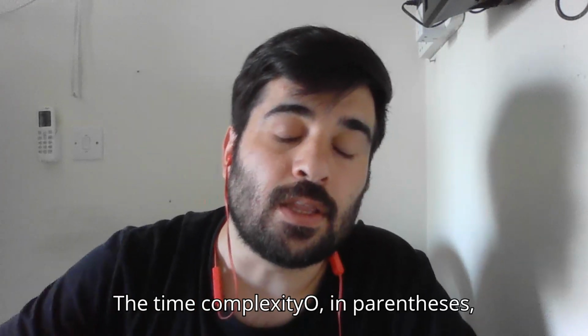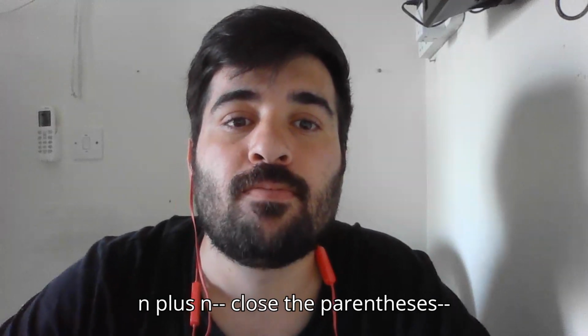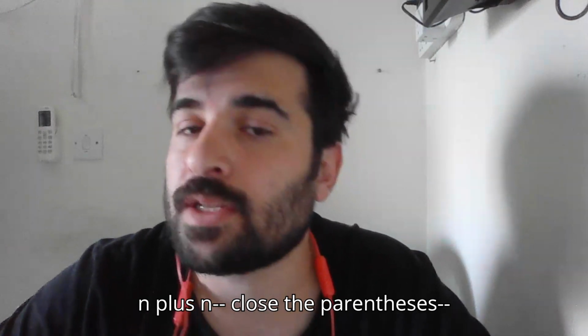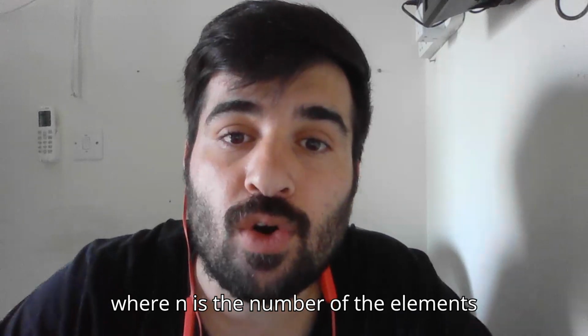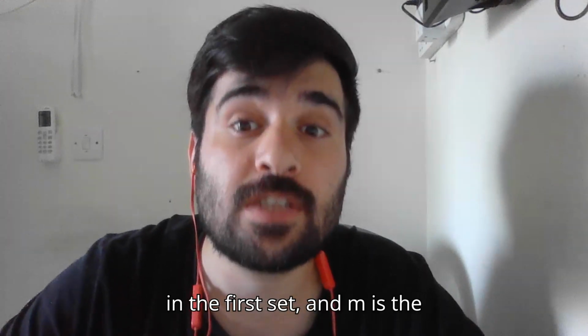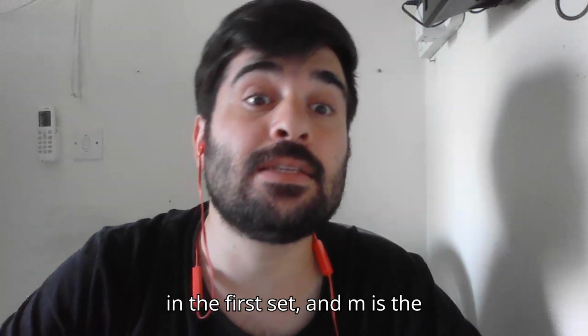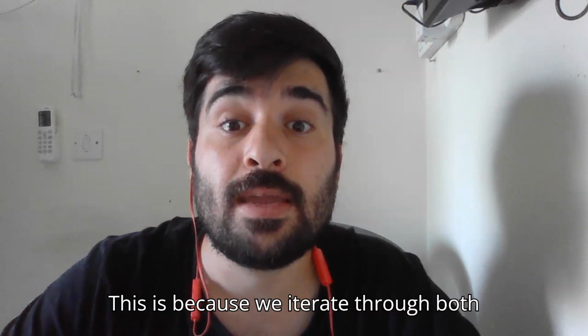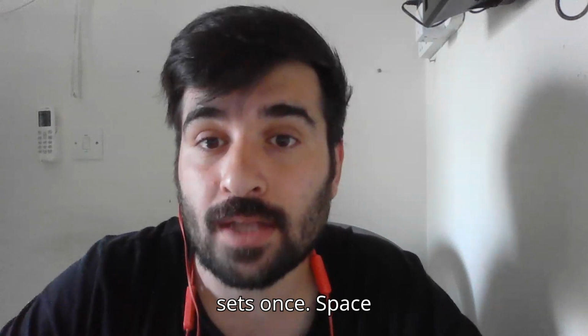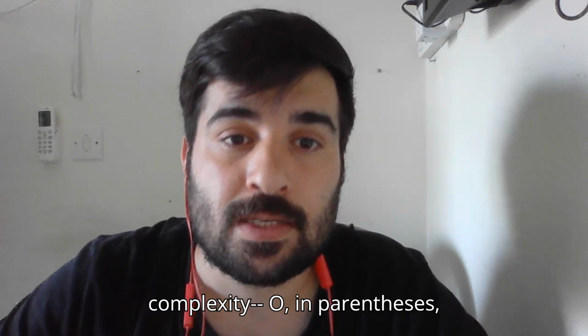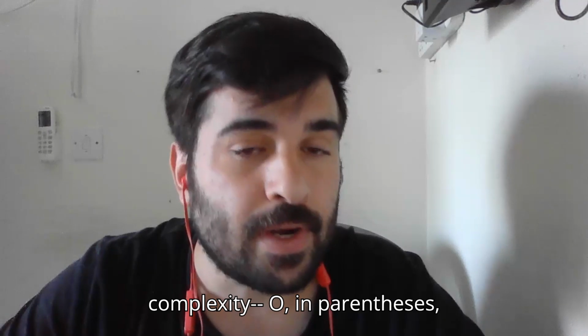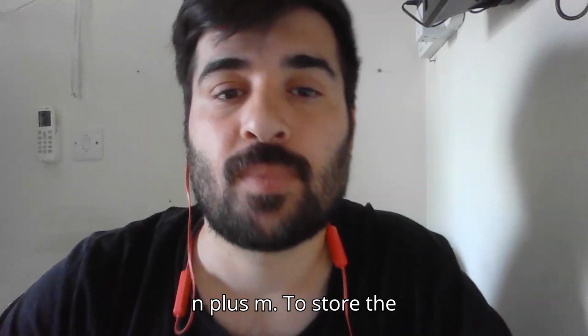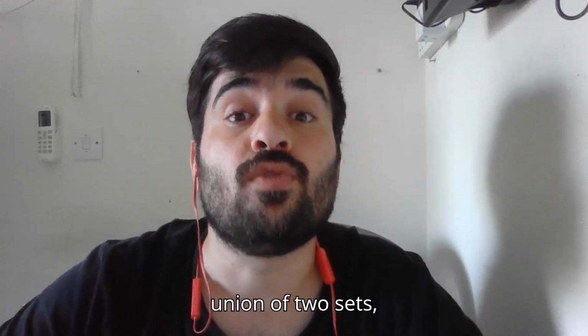The time complexity: O(n + m), where n is the number of elements in the first set and m is the number of elements in the second set. This is because we iterate through both sets once. Space complexity: O(n + m), to store the union of two sets.